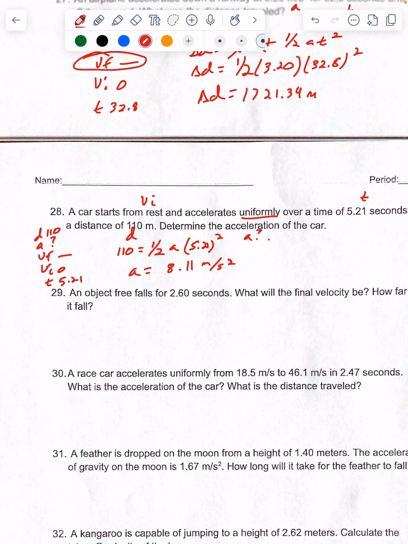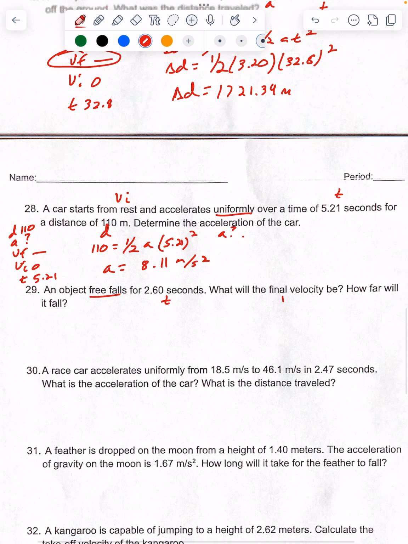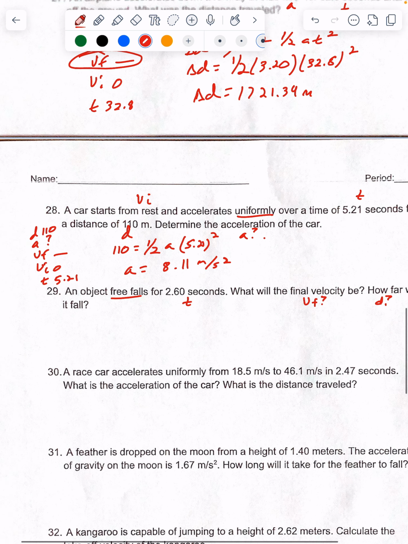Number 29. An object free falls for 2.06 seconds. Now, we're talking about free fall here, so I'm about to explain in a second. That's time. What will its final velocity be? So VF is a question mark. And how far will it fall? That's D equals question mark. So, free fall. Anytime you throw something or drop something, we're still going to set up our whole Daffy T.